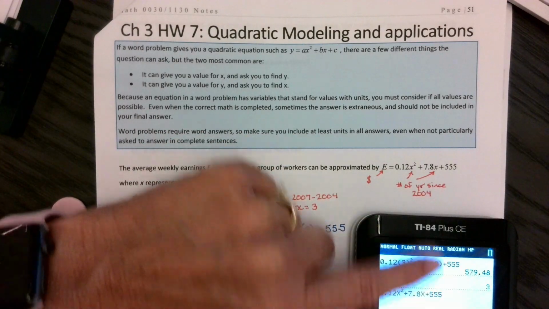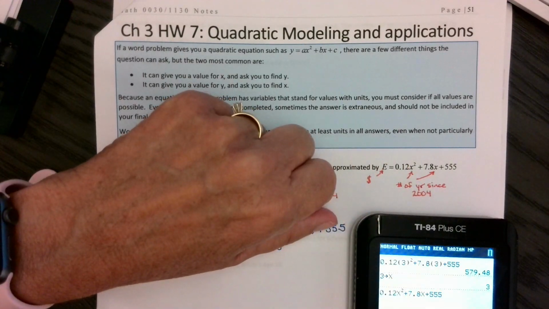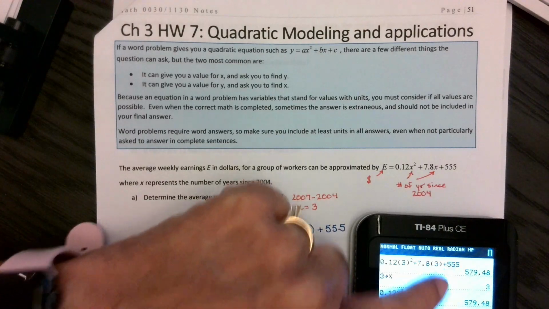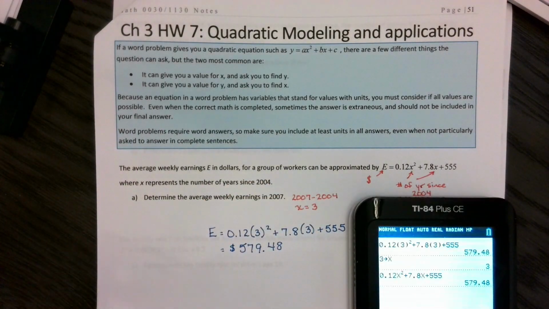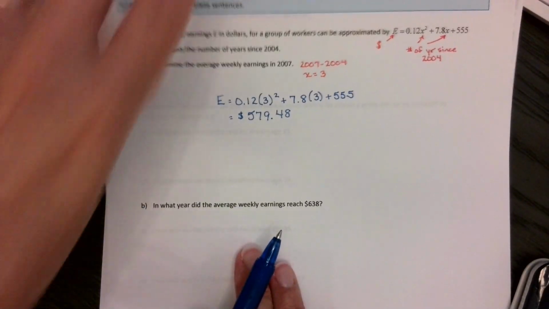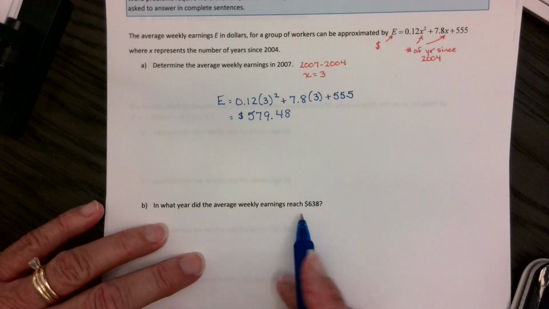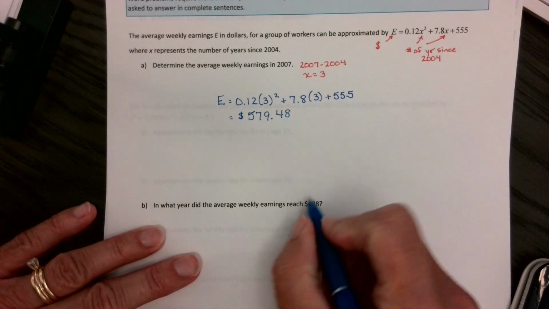Now just make sure you have that typed in there, and it still gives us the same answer.